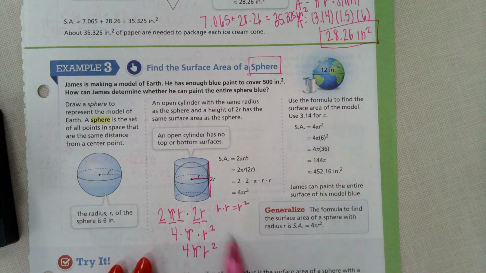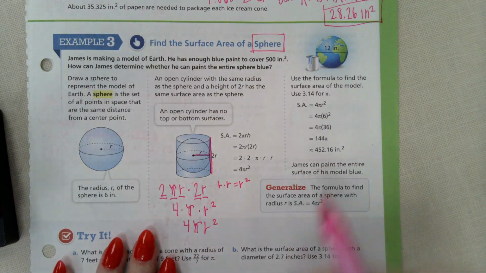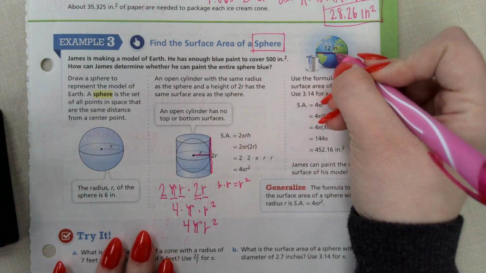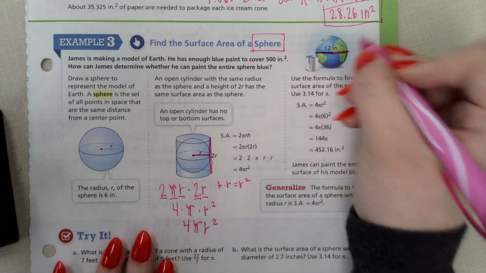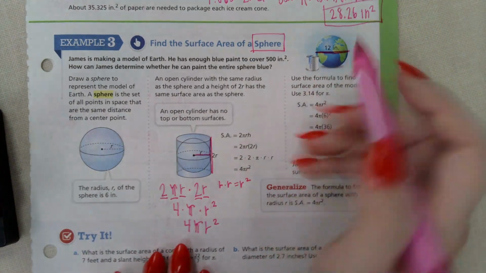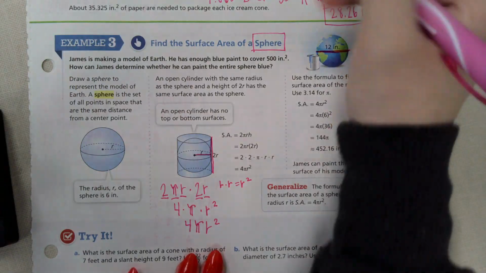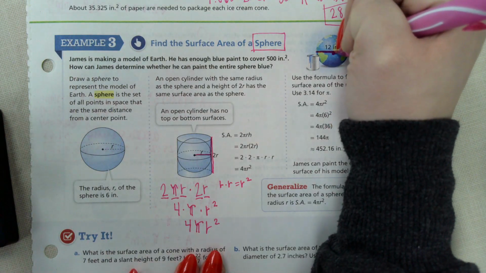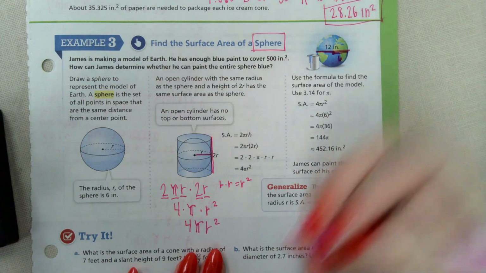Once I have this equation, I can then use whatever I have here for the Earth. The Earth is 12 inches across, so I need to figure out my radius, and half of 12 is 6.